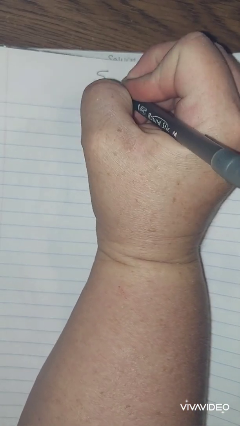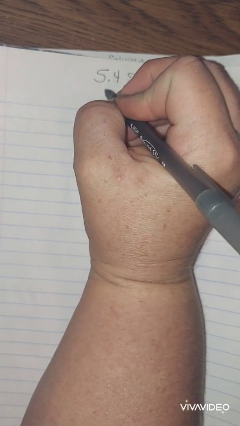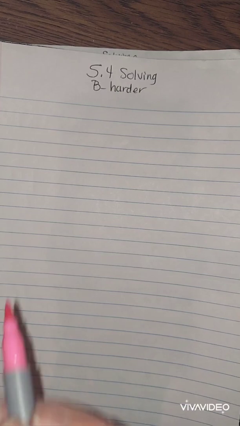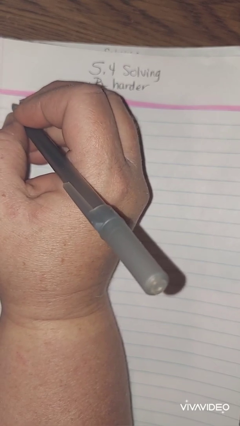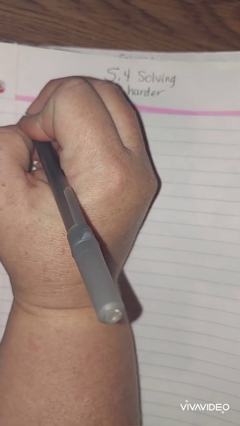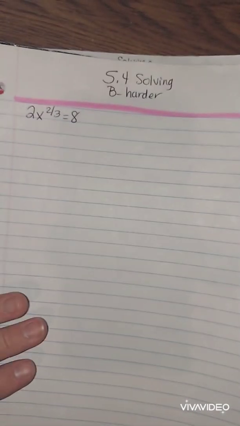Okay, so we're going to call this 5.4 solving. We're going to call it B, harder problems. So don't be alarmed. We're going to practice these, and it's nothing you haven't done before. So here we go. I'm going to show you these type of problems first, so that you're not alarmed and that you see that it's really not different than what we've been doing.